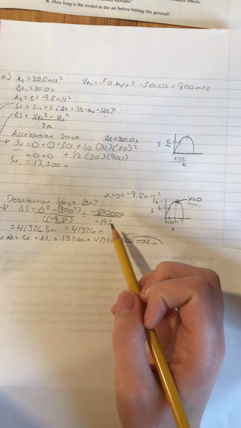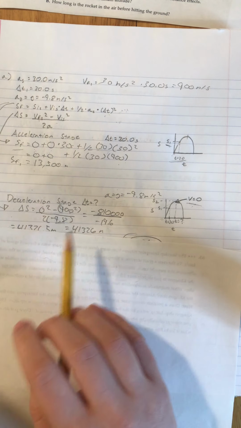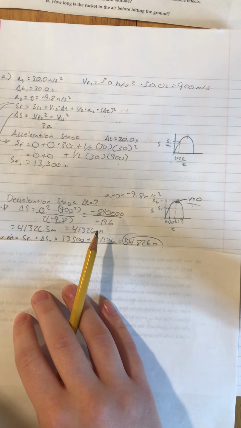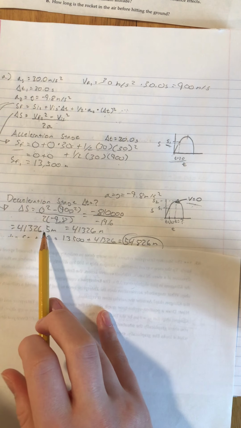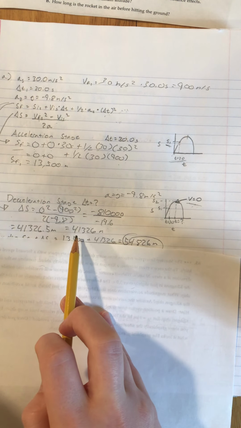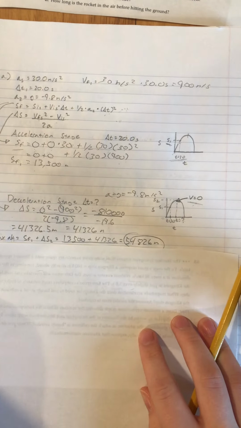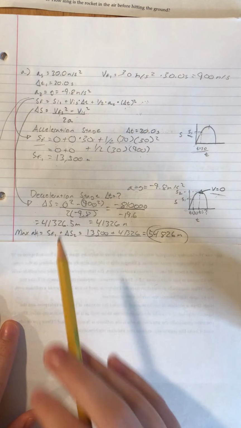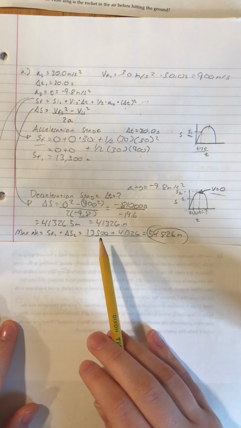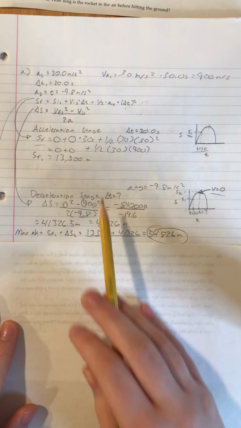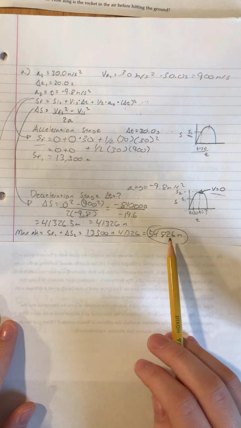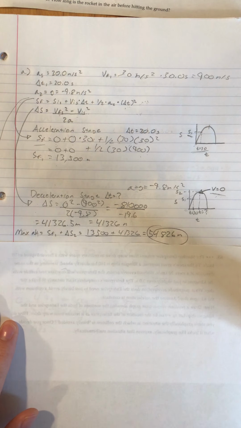So we get negative 810,000 over negative 19.6, which leaves us, if we use significant digits, 41,326 meters. So the total position change, or the maximum altitude, is going to be equal to those two added together, and we get 54,826 meters.